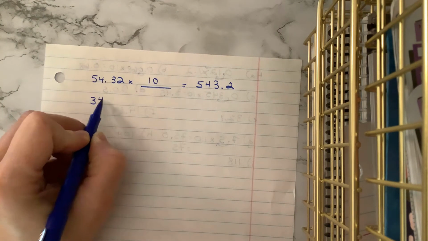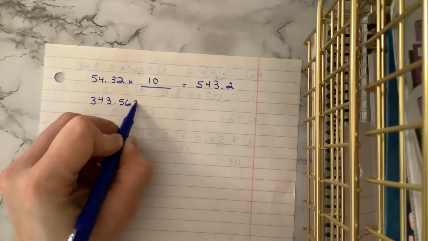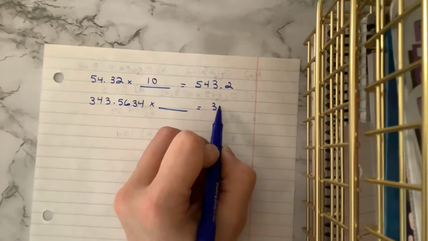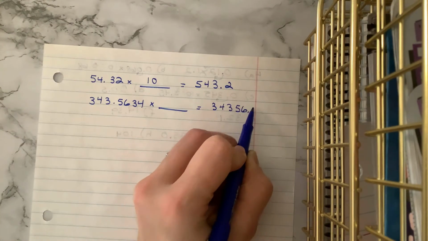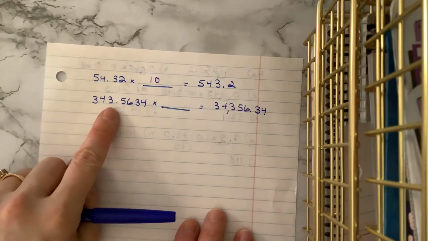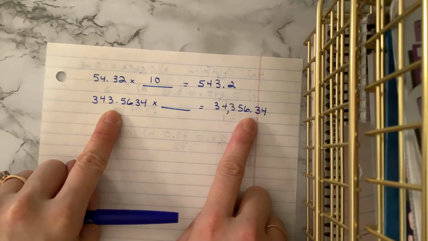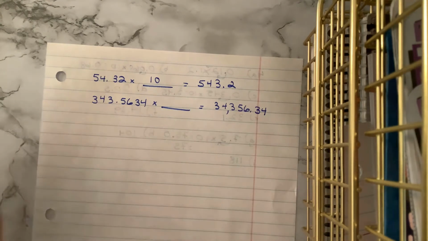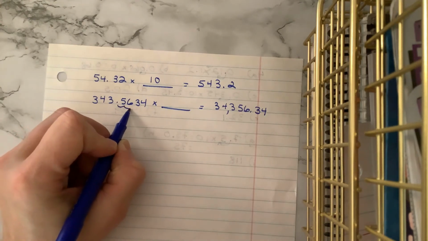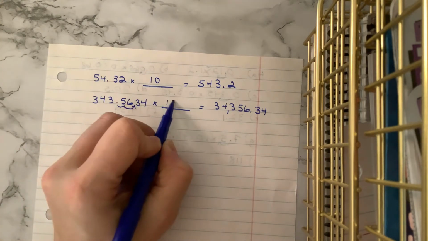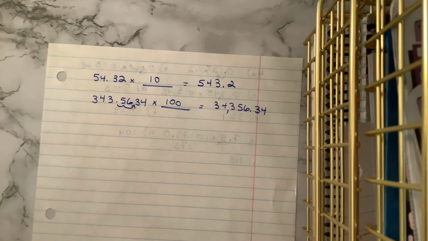What if we had another one? So we compare these two numbers and we say, how many spaces did the decimal point move? Here it's between the 3 and the 5. Here it's between the 6 and the 3. How many spaces did it move? And you could even write on this and say, okay, now it's here. So how many spaces did it move? 2. So I want 2 zeros.